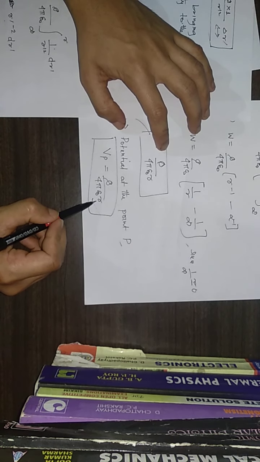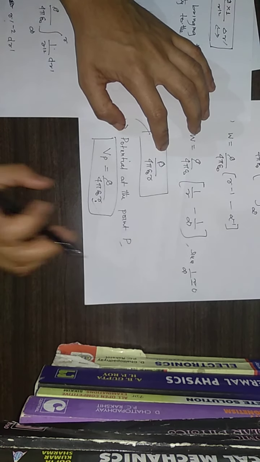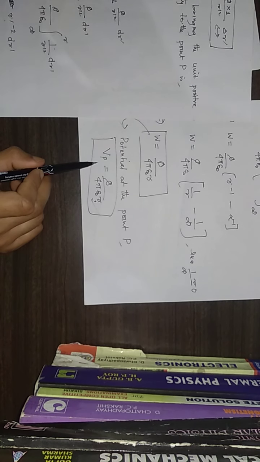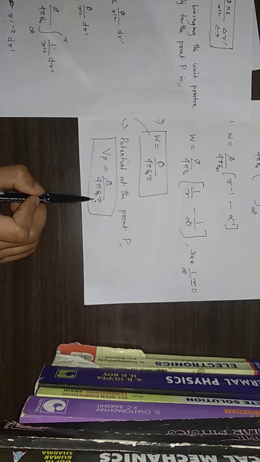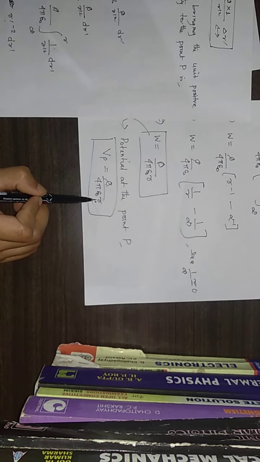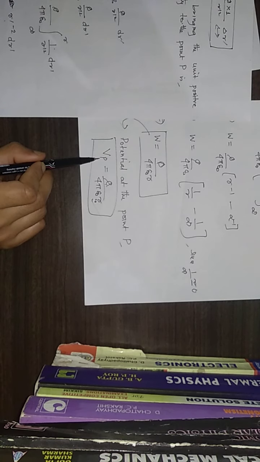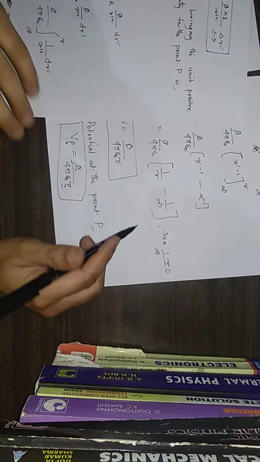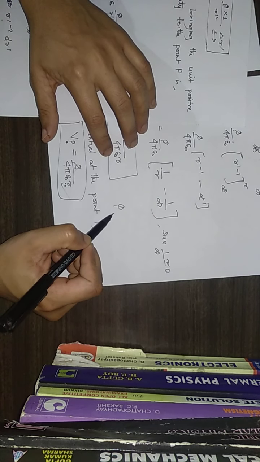So it depends upon the distance at which you are bringing the unit positive charge. At nearer distances around this charge, R will be less. If point P is nearer to Q, then R will be less. That means Vp will be large. Suppose you have a charge this way.